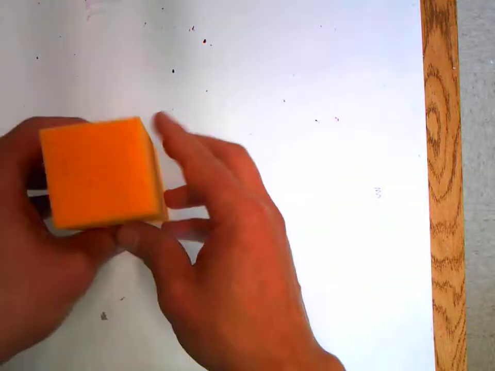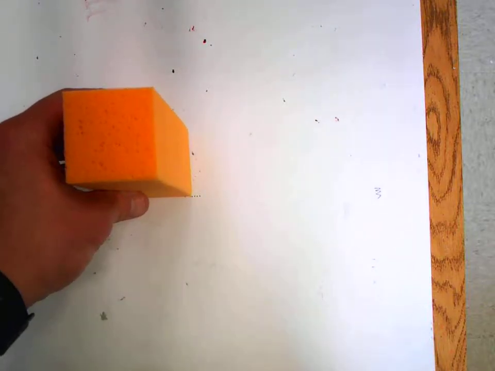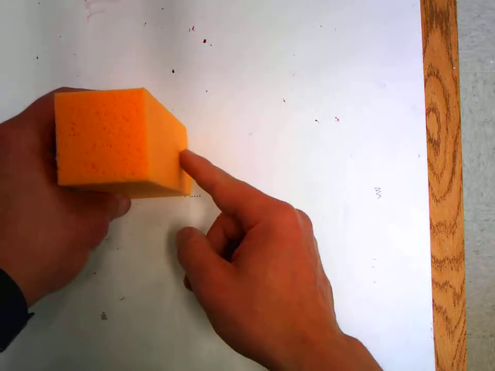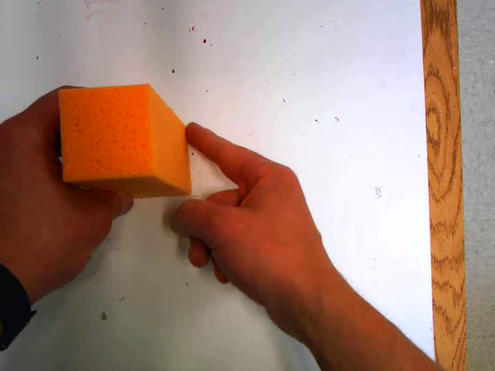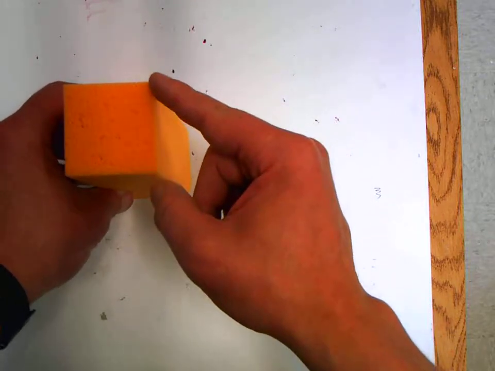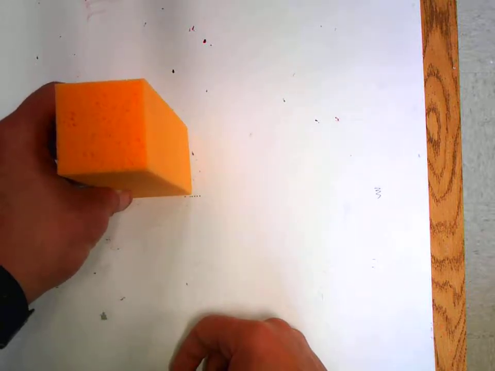As you can see, the things that we have to get right are the face facing us, these shapes and angles, and then the back edge. And what you'll notice is that this line and this line are parallel. And that's what we're going to try to accomplish with this worksheet.